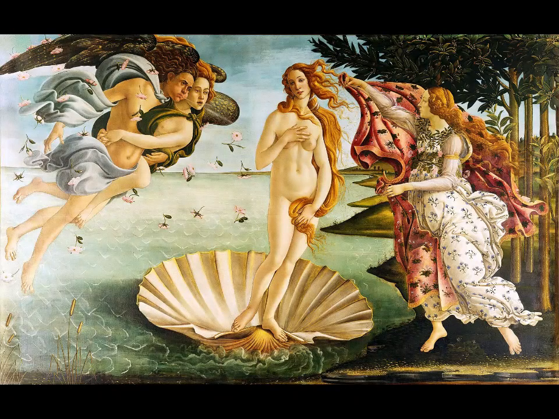Well, it could suggest that the painting wasn't meant for a super formal setting, like a church or a palace. Or like a wealthy family's villa. Exactly, something a little more casual. And then there's the paint itself. Botticelli used tempera, which is made by mixing pigments with egg yolk.